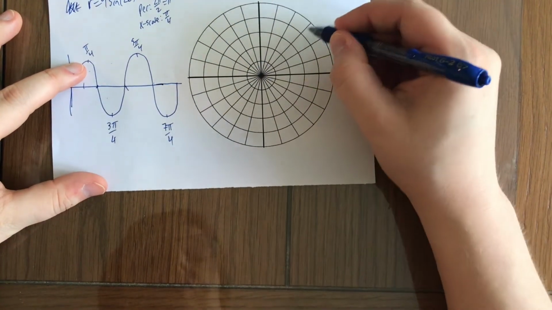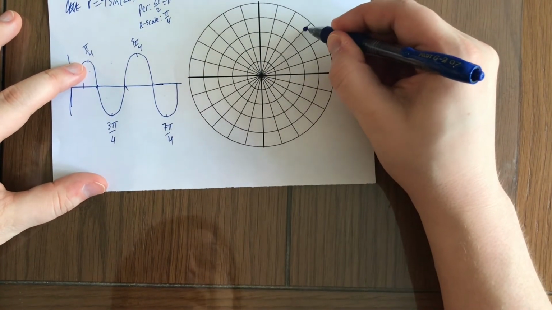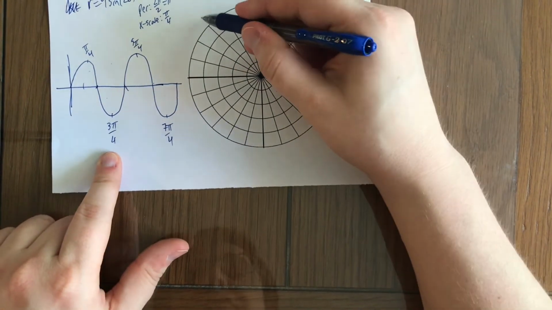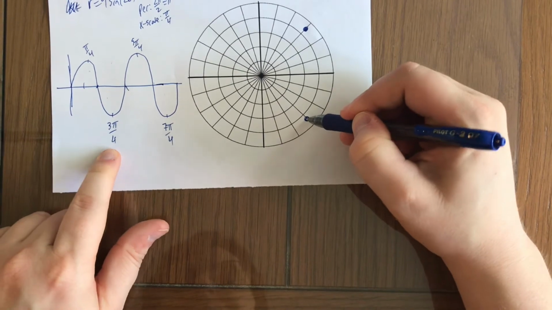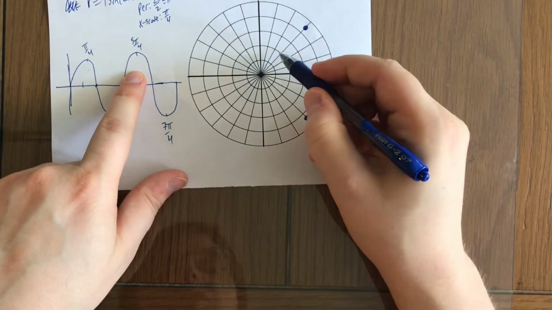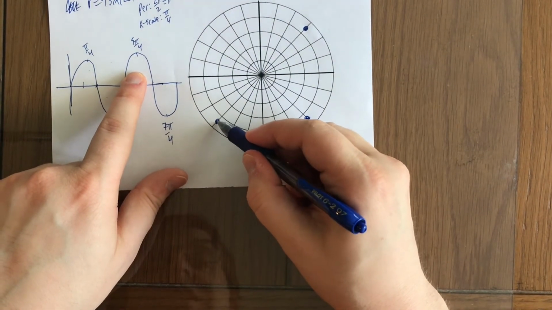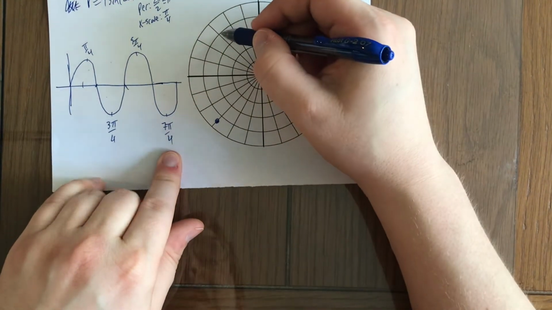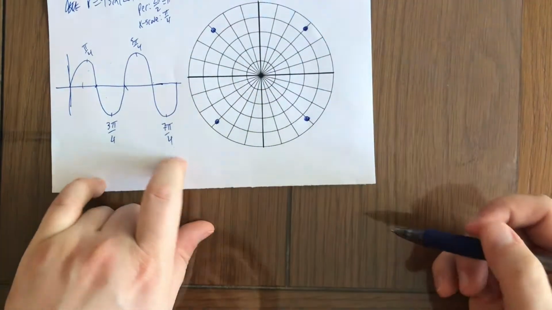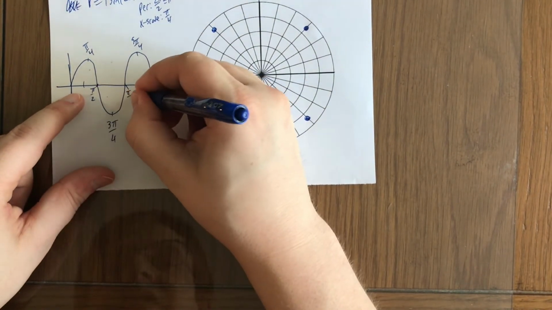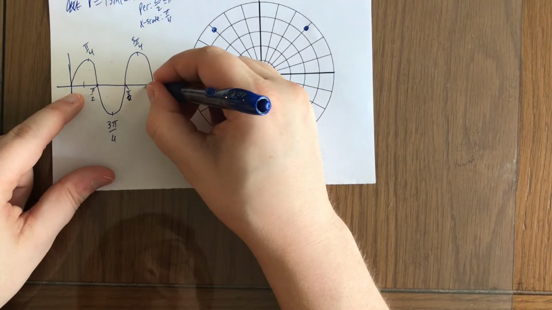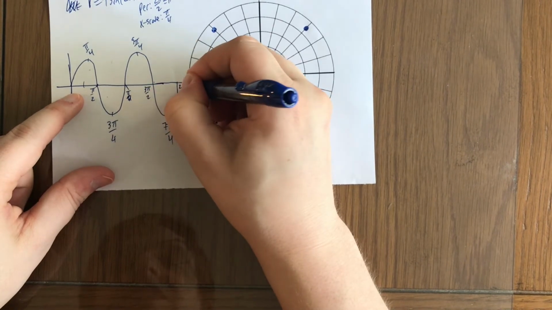So at pi over 4, we're all the way out here at a maximum of 9. At 3 pi over 4, we're actually negative, so it's going to be down here. Okay. And at 5 pi over 4, we're in that direction because it's a positive radius. And 7 pi over 4 will actually be the opposite, out here. So let's label some of these extra things in here. Those were maybe important for us to know when we're talking about things.